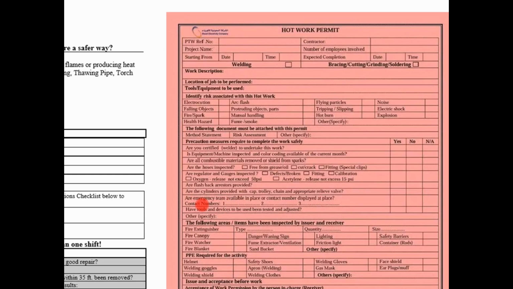If yes, then what are the contact numbers of that emergency team? Have tools and devices to be used been tested and adjusted? Then if other parameters or questionnaires or a cross check list are there, you can write in that, specify that area. The following areas and items have been inspected by the issuer and receiver.